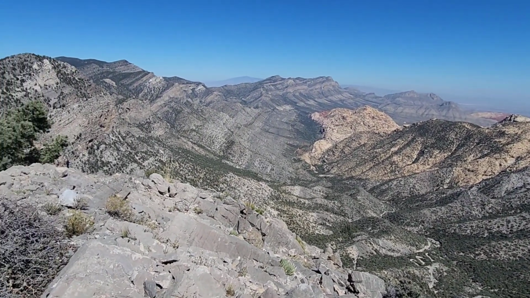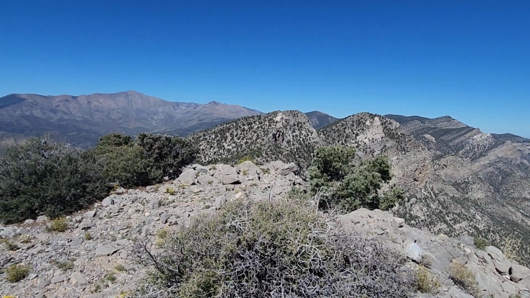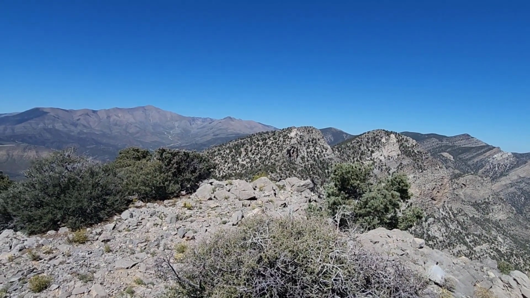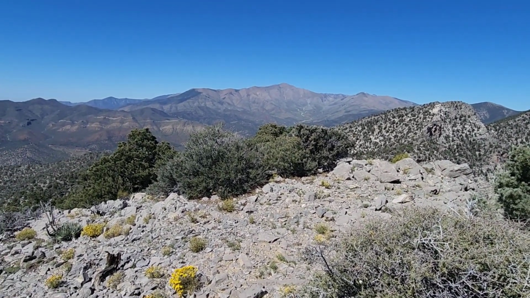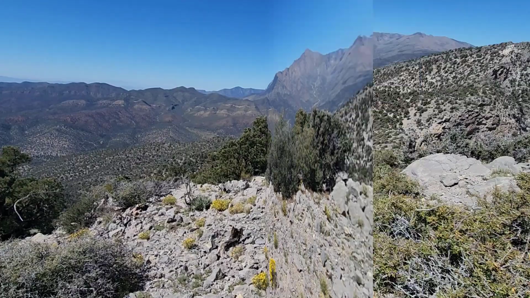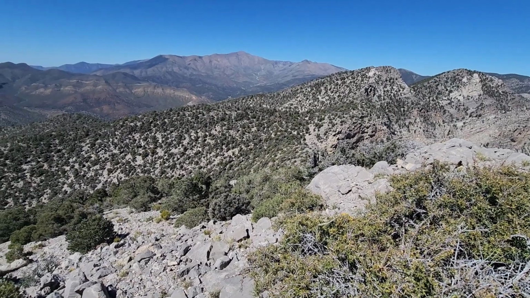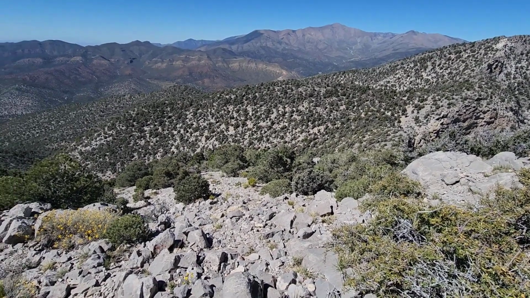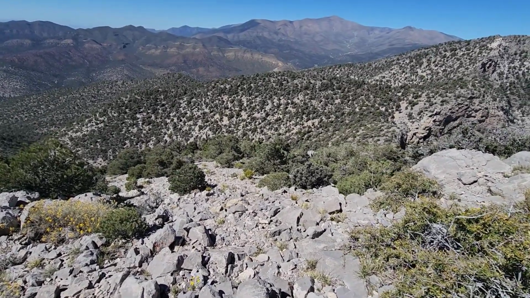Okay, so now what we're going to do is head over to this next high point, and potentially that would be a point where we could descend back to Lovell Canyon Road, completing the Red Rock Summit loop. Well, this isn't too bad. We're on the north side of Red Rock Summit, and it looks like there is somewhat of a gradual downhill. Who knows what we're gonna experience before we get to the bottom.